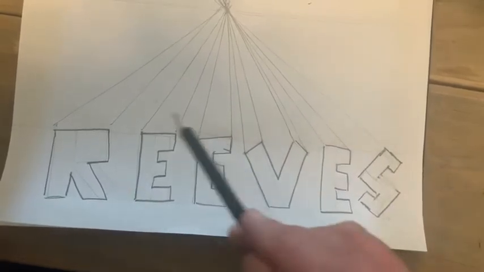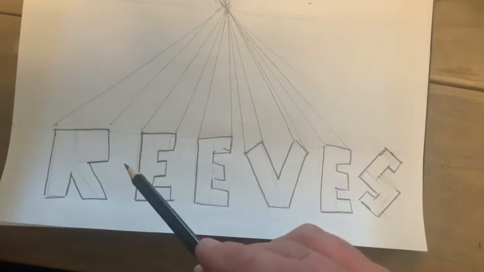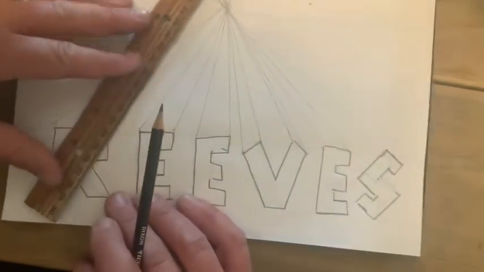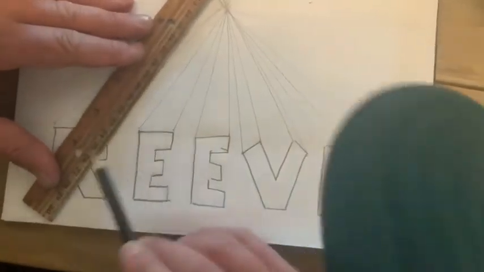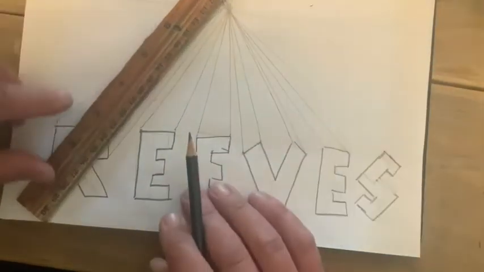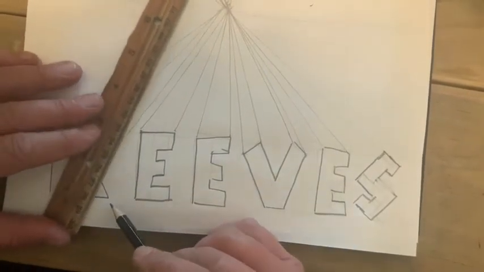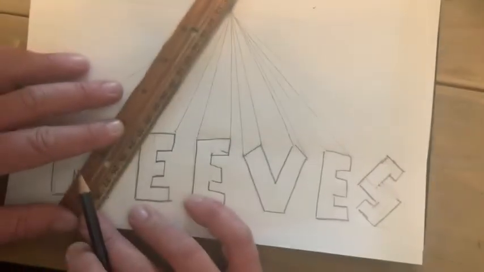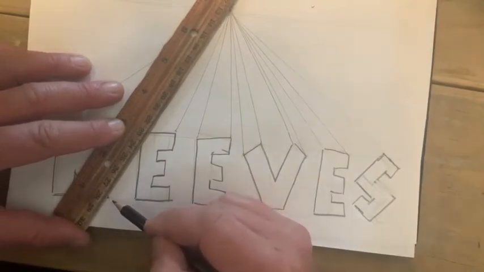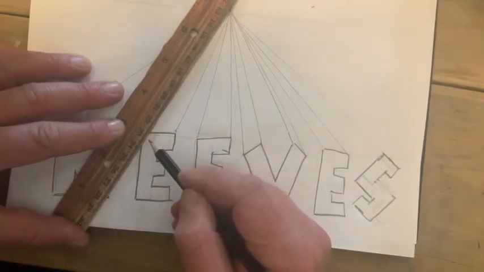Now I'm going to start working on these bottom corners. Now it's interesting, right? So if we look at this corner right here, the corner of my R, and I line that up with my vanishing point, nothing gets in the way. So I'm just going to... And even this corner right here, I'm going to put my ruler there. But something's really interesting here. Do you see how it's hitting between this corner of my R? Right here, you can see it poking out. And there's the E right there.